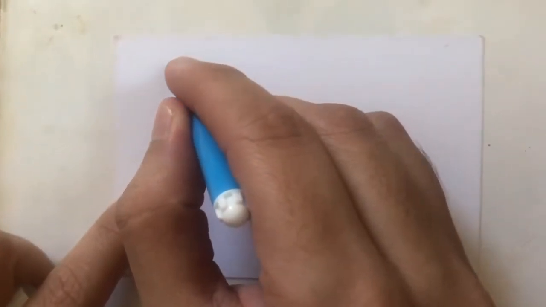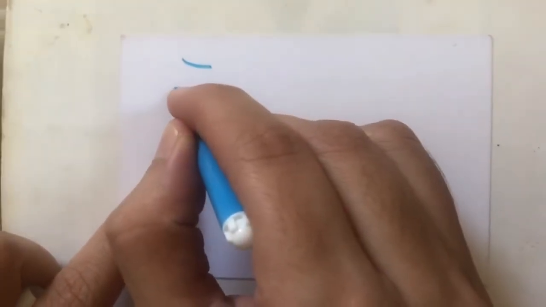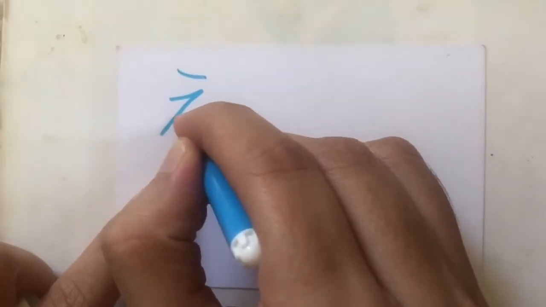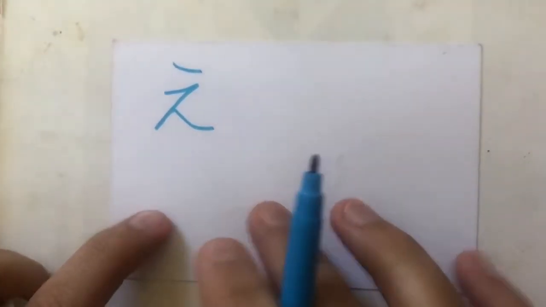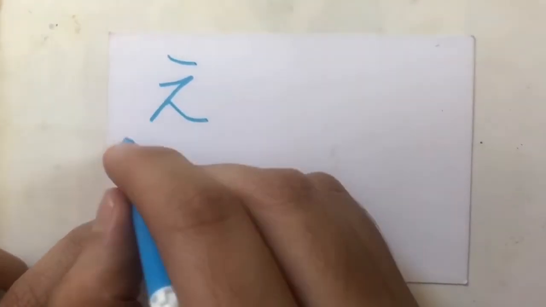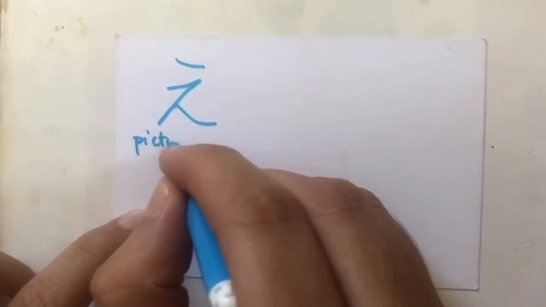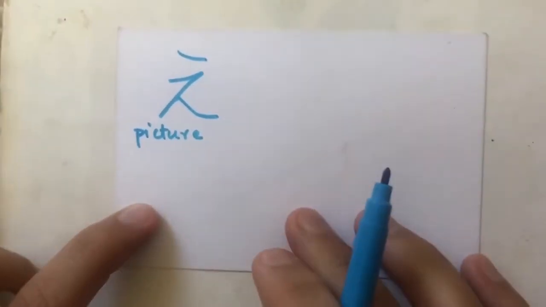Believe it or not, the character A itself is a word. A means picture, as in a picture on the wall.